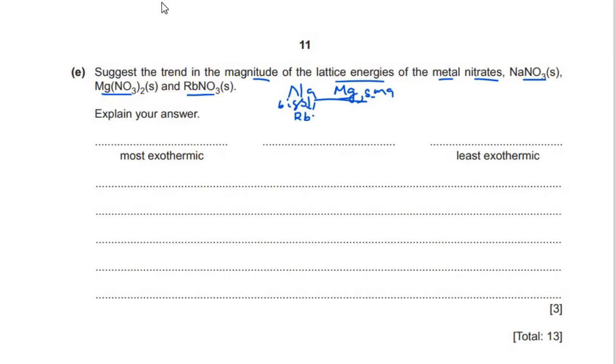So you can say that magnesium is the smallest, then comes sodium, and rubidium has the highest atomic size or ionic size. And that's the reason the most exothermic is the one which has the smallest ionic size. So we can say that magnesium nitrate is most exothermic, then sodium nitrate, and then rubidium nitrate. That's how we'll write. The reason, as we have already discussed, is that the ionic size matters.